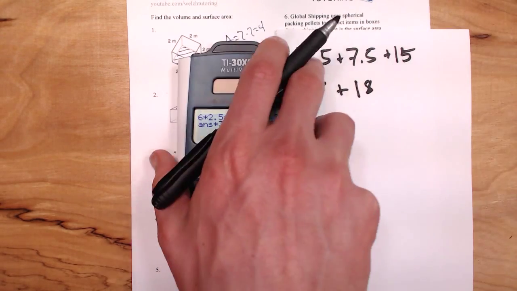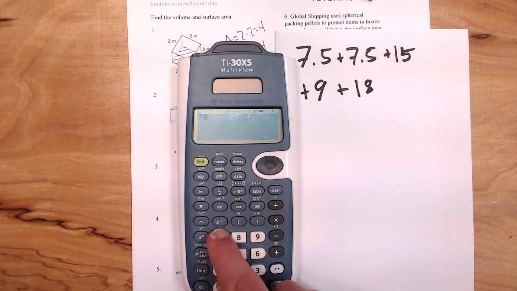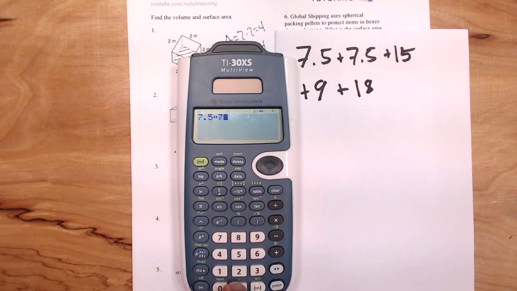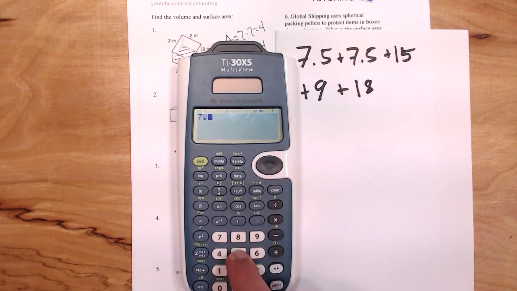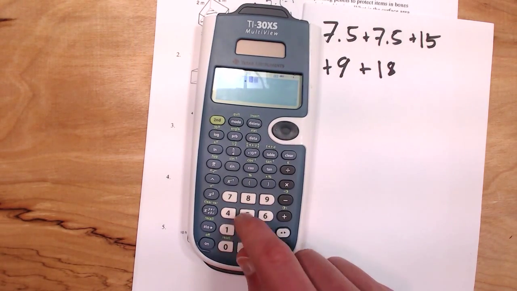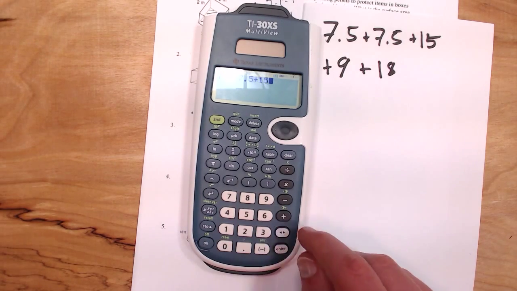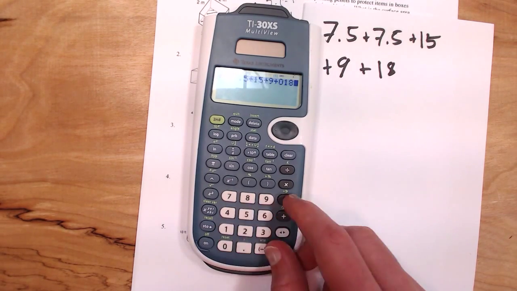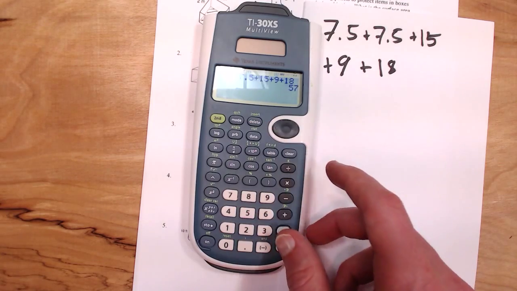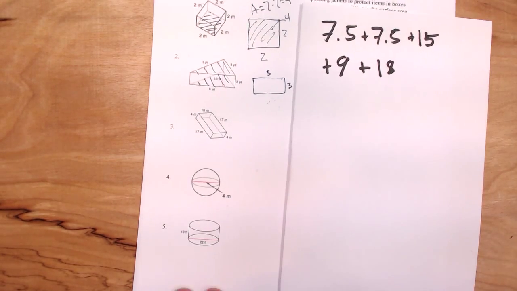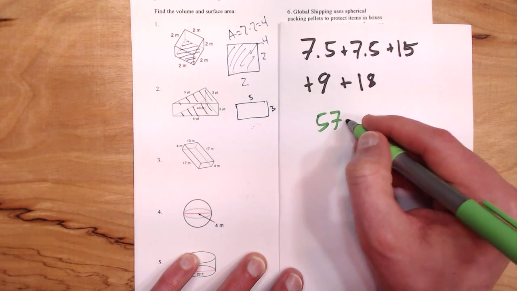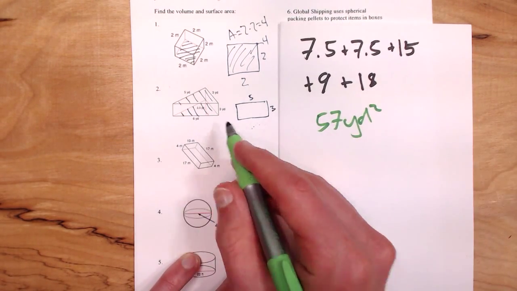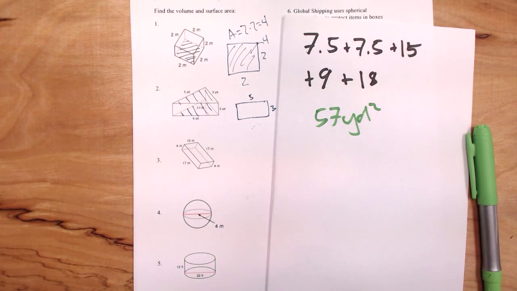So there's all of our areas. Let's add them up: 7.5 plus 7.5 plus 15 plus 9 plus 18. There we go, 57. Okay, cool. So 57, and this is an area, so our units should be yards squared because they gave us yards and it's an area.